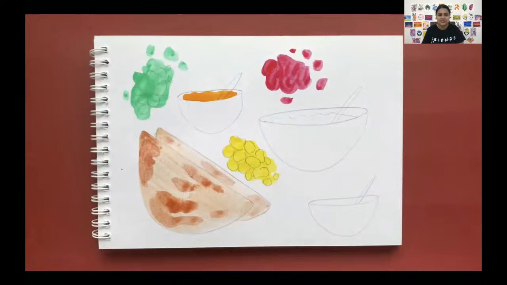Perfect. All right. Now this has come to the end of the painting in terms of color. Now we're going to go ahead and outline the whole thing. When it comes to our bowls as well as the cutlery, I wanted to outline it with black and then fill it in with color.